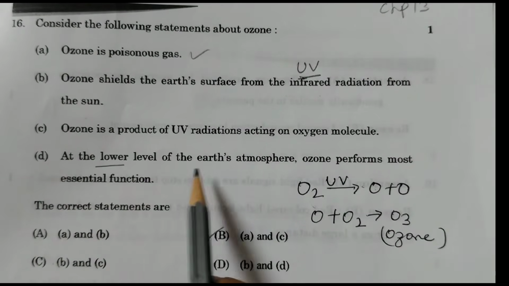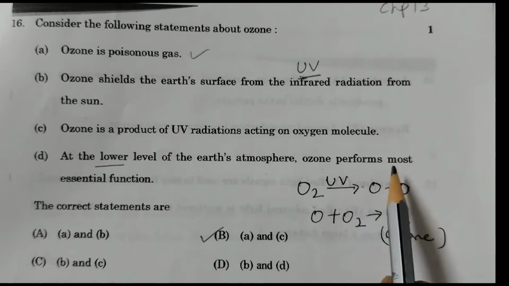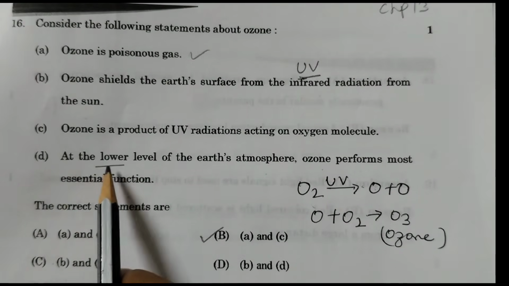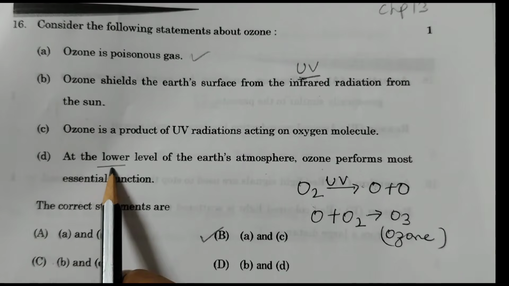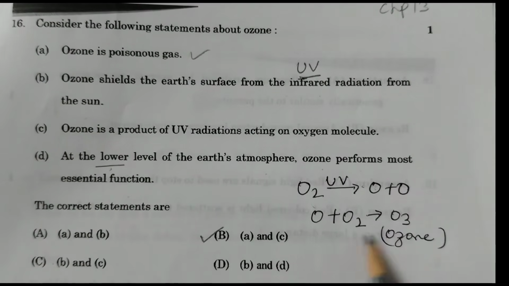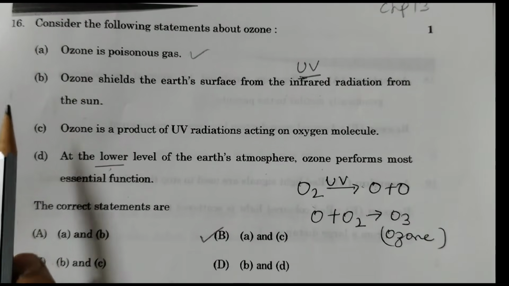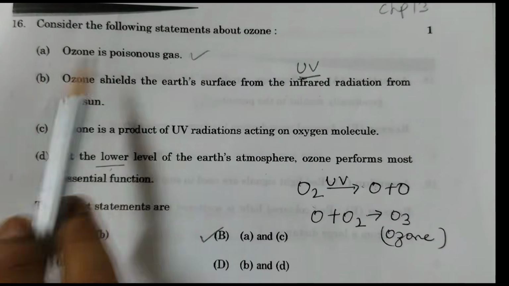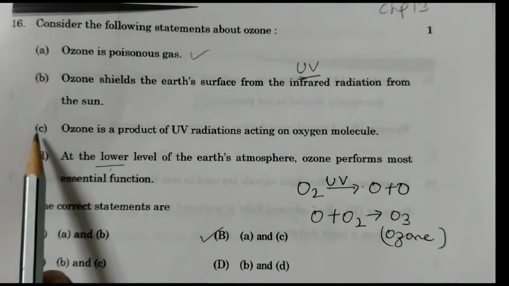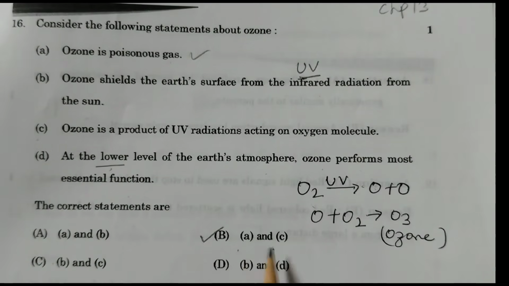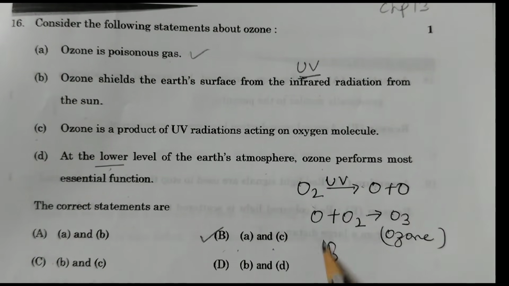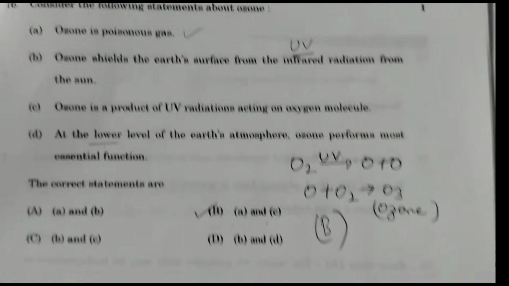At the lower level of the Earth's surface, ozone performs most essential function. It's not the lower level, it's the higher level. Okay, and this is the equation you must know. This is important equation. So here the correct options are ozone is poisonous gas, A and C. So A and C, option B is the correct option.